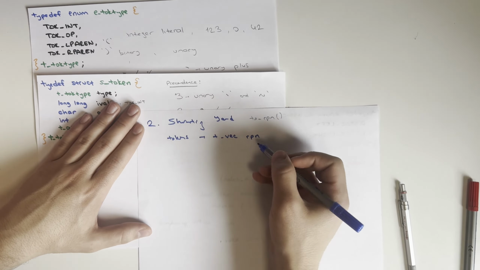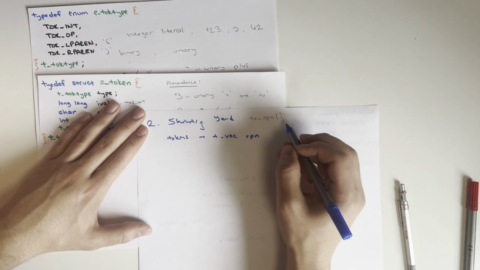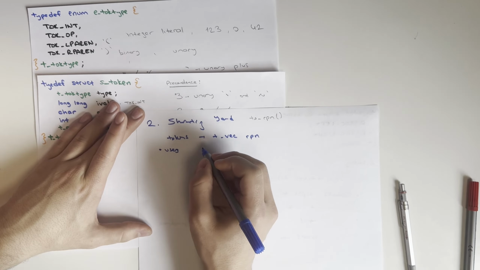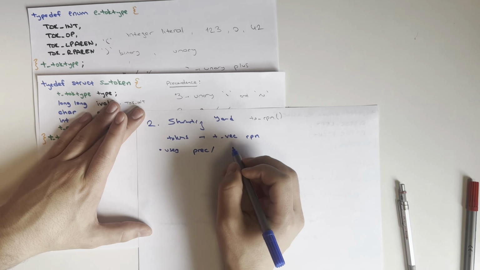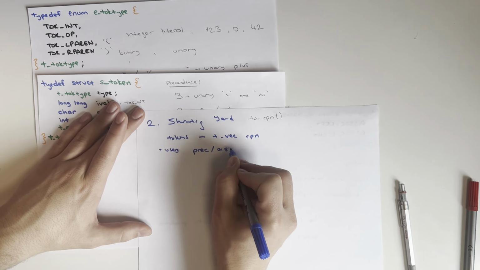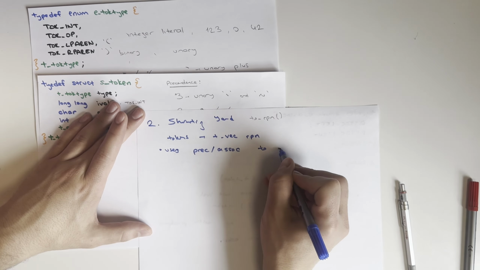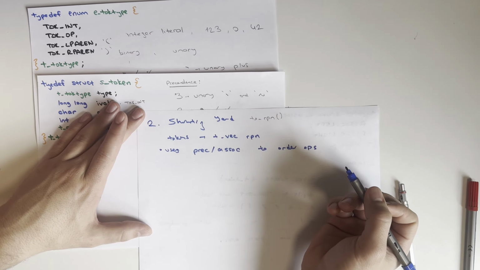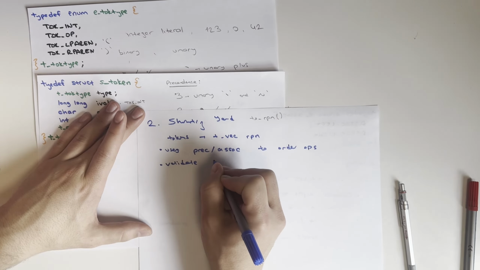RPN is for reverse Polish notation. It will again use precedence and associativity to order operators. It will validate the parentheses.